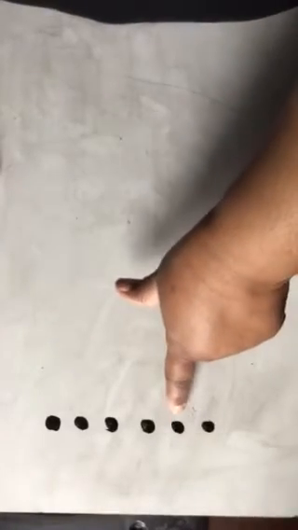Now, I'm going to start with the number 6, so I'm going to make 6 math drawings. I'm going to count to make sure that I have exactly 6 dots. 1, 2, 3, 4, 5, 6. Okay? Now, I'm going to draw my number bond.